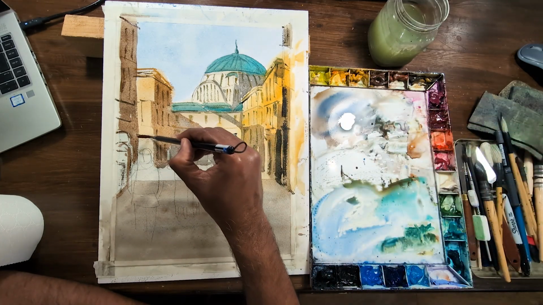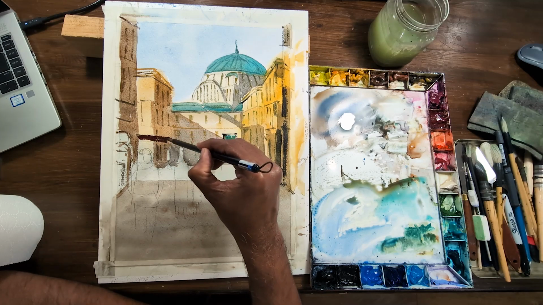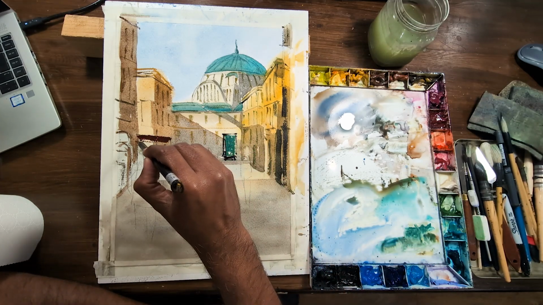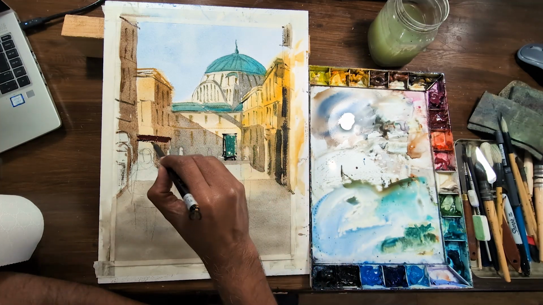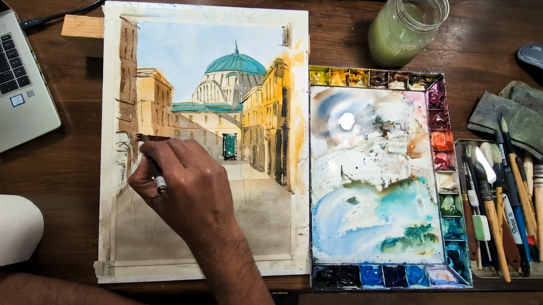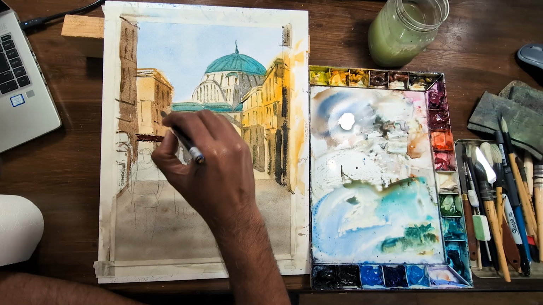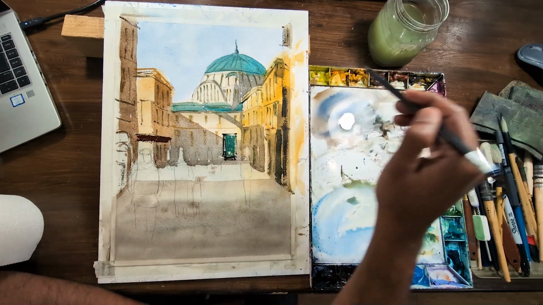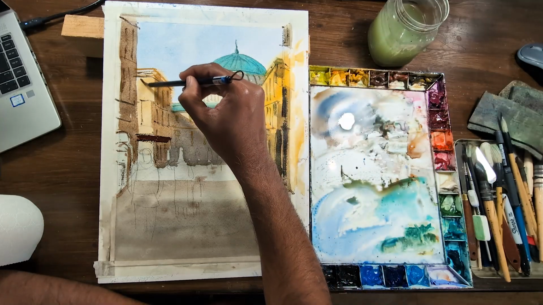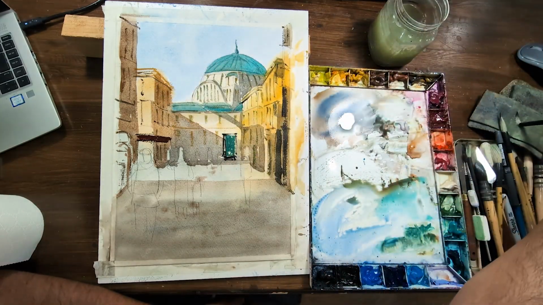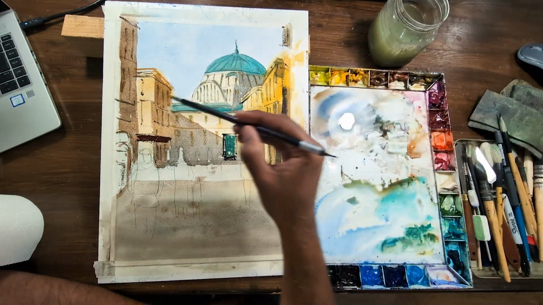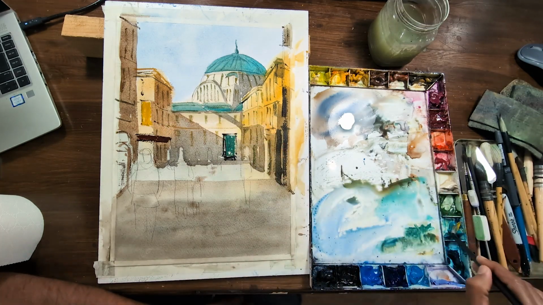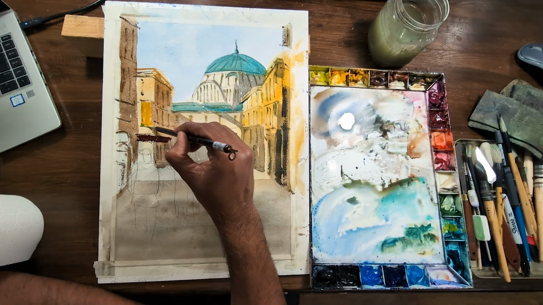So I forgot to add an awning, not a yawning, an awning. Probably it's too late right now. I wanted to add a couple of, I missed the boat. We will do it as a different painting, maybe. And then there is a sign here. We can put in a little bit of sign. Maybe.